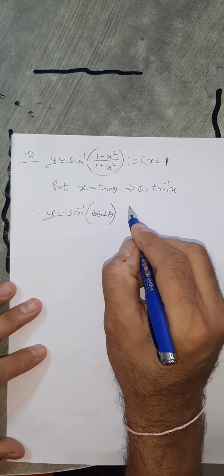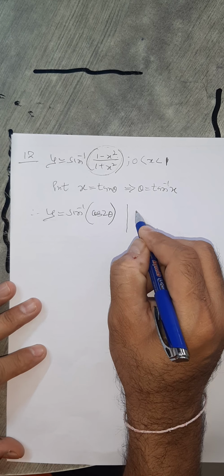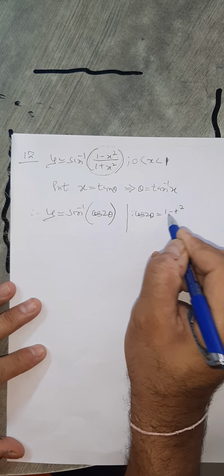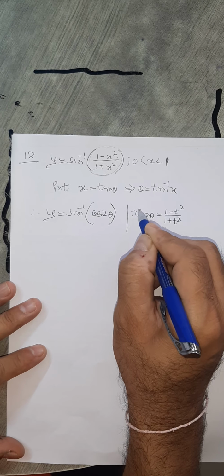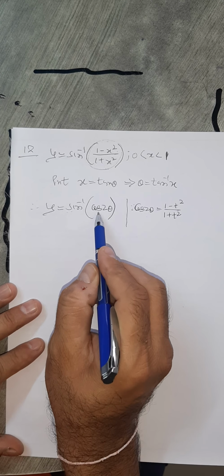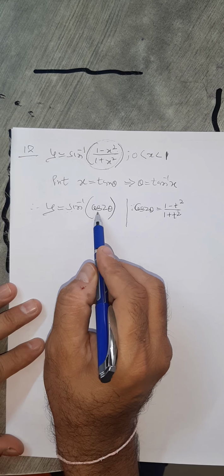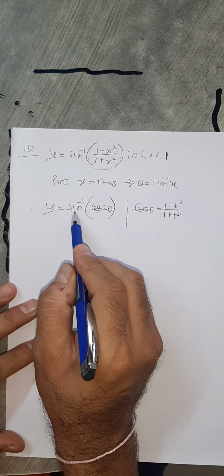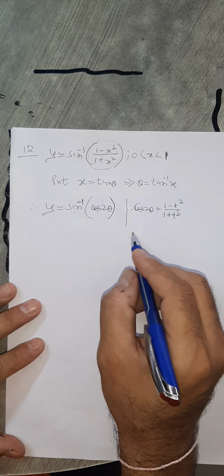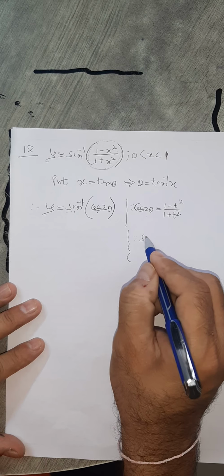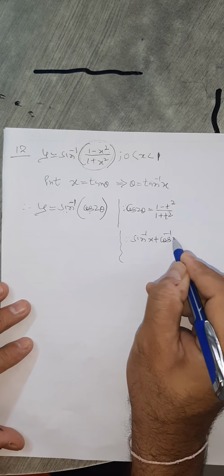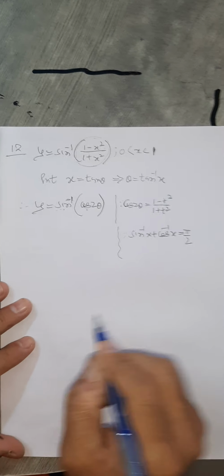I've dropped one step. Remember, you should write this step here: cos 2 theta. I've used this formula, that is (1 minus t squared) upon (1 plus t squared). Remember. Okay, fine. Now you cannot cancel this sine inverse with sine. This should be reduced either to sine, or to cos inverse. Whichever way you want to do it. If you remember, you can use this formula: sine inverse x plus cos inverse x equals pi by 2.